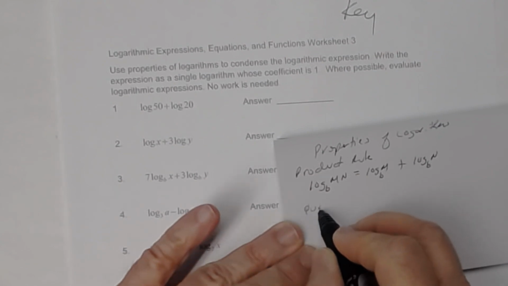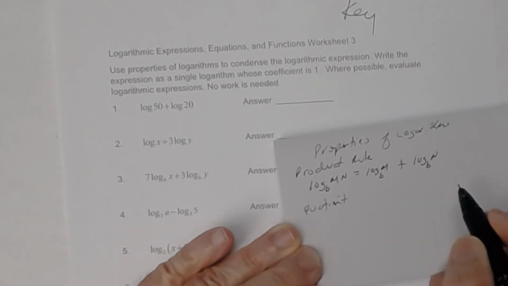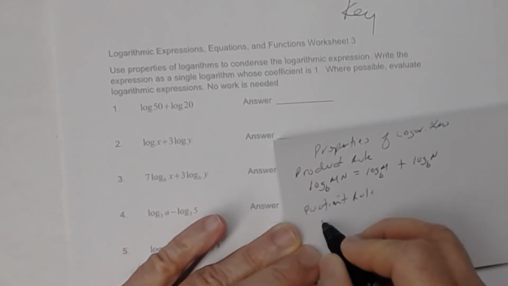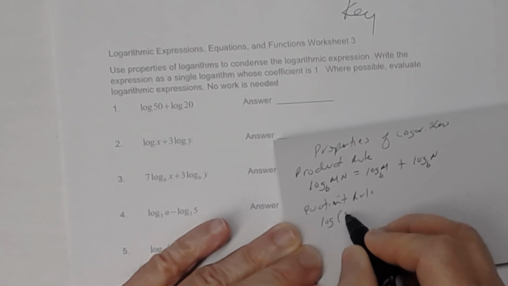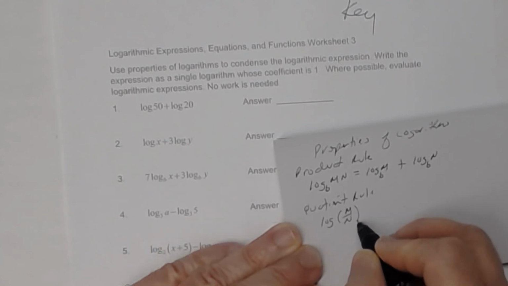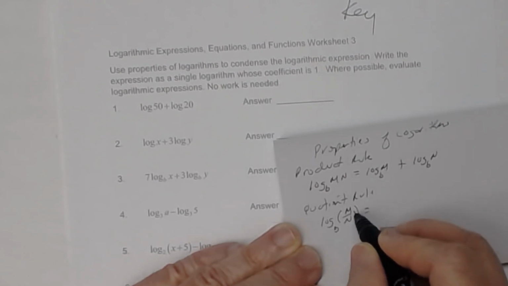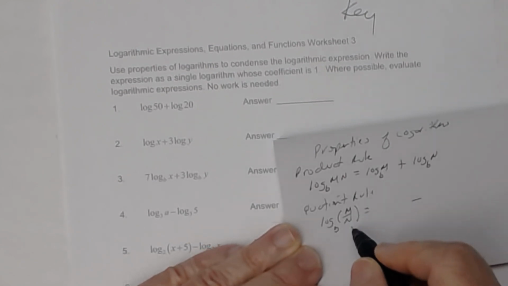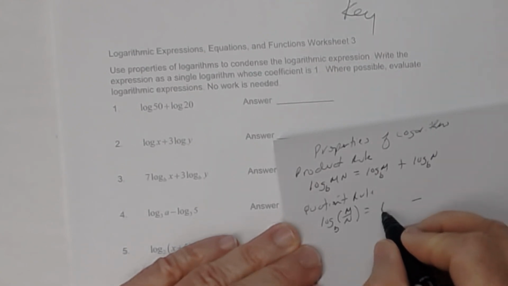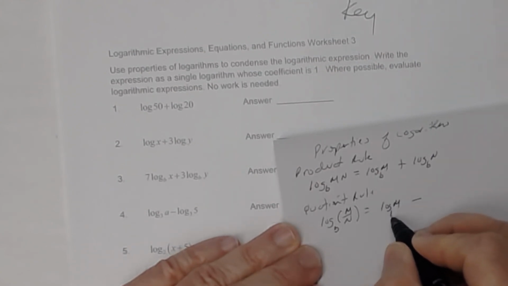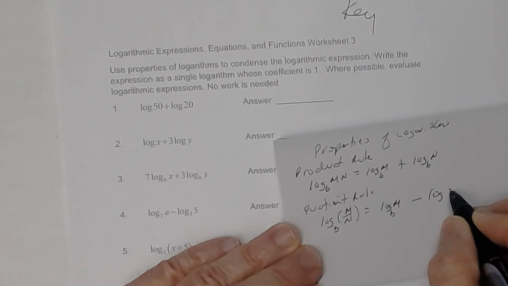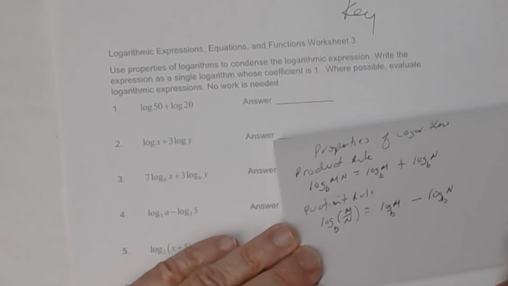The quotient rule, so think division, says if you have the log of a quotient, m divided by n, with some base b, then I can write this log of a quotient as the difference of the two logs. So it'll be the log of the numerator, base b, minus the log of the denominator, base b.